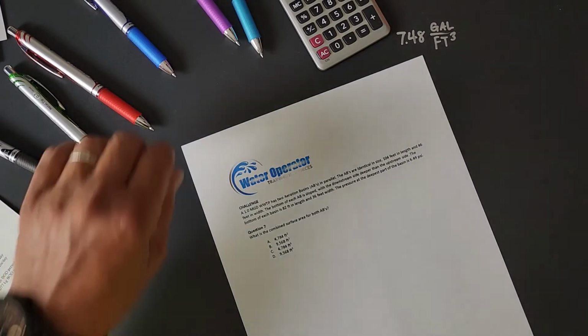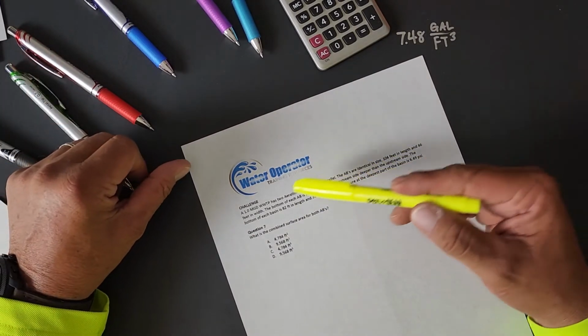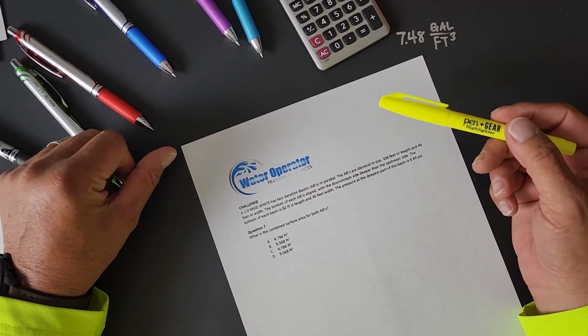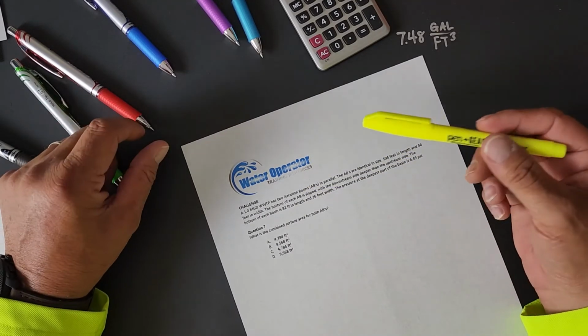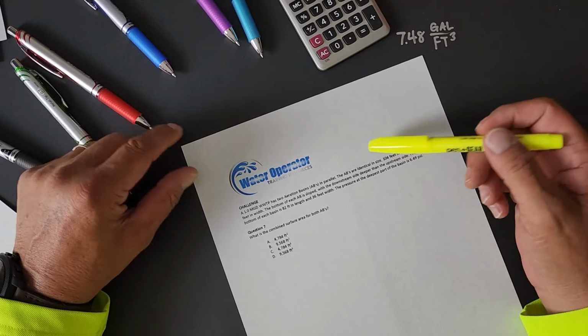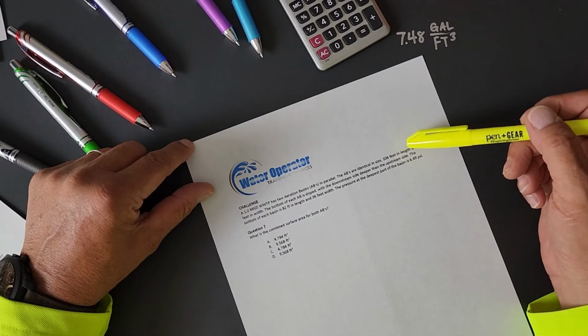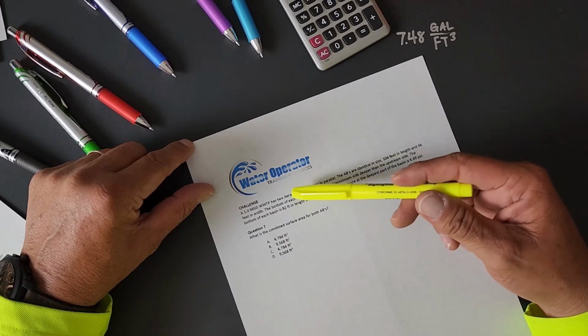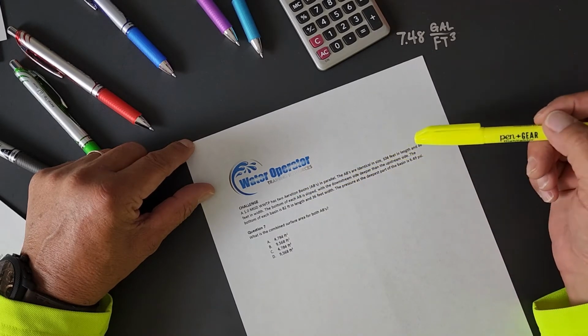I'm back. Question number 7, which is a challenge question. A 1 million gallon a day wastewater treatment plant has 2 aeration basins. We call them ABs. They're in parallel. The ABs are identical in size, 104 feet in length, 46 feet in width. The bottom of each AB is sloped, with the downstream side deeper than the upstream side.